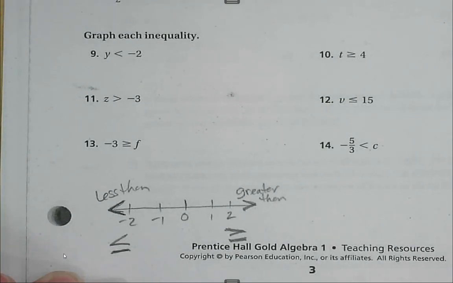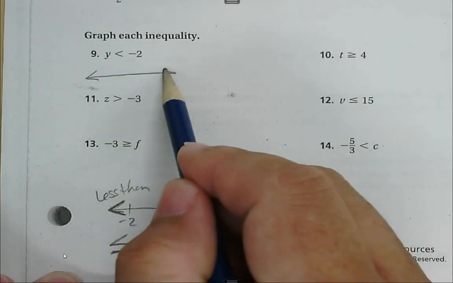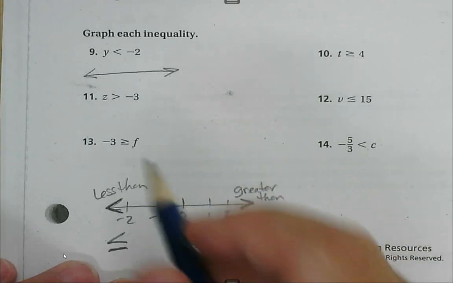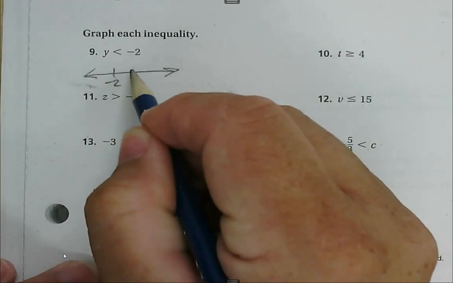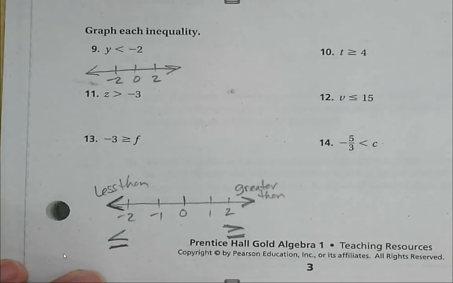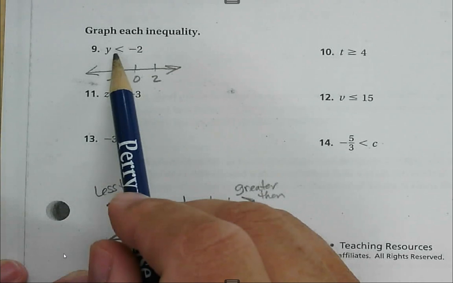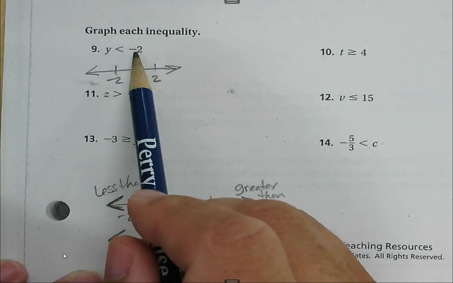So when you're graphing inequalities, again, we're going to start with that number line. In this case, I'll go ahead and just do a -2 here and a 0 and a 2, for example. Now, here's the great thing. You're not going to have to graph really anything. You're just going to have to choose the correct graph. So you're going to have to know what it should really look like. But other than that, you're not going to have to draw anything, which is great for you. But in my case, I'm going to have to draw it. So we've got y is less than -2.